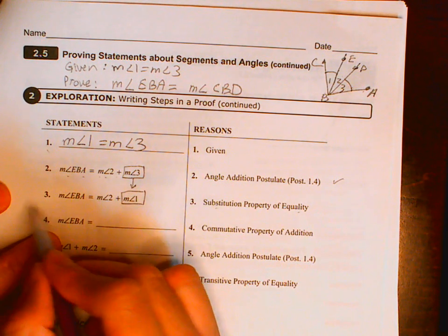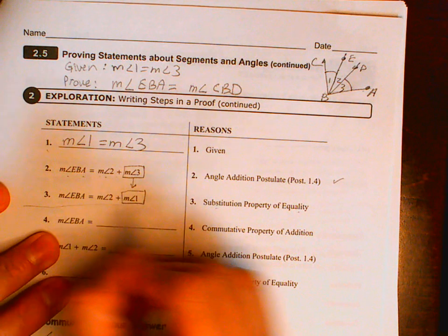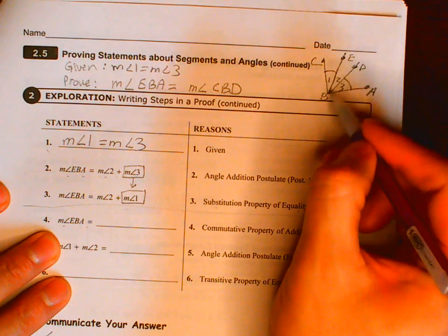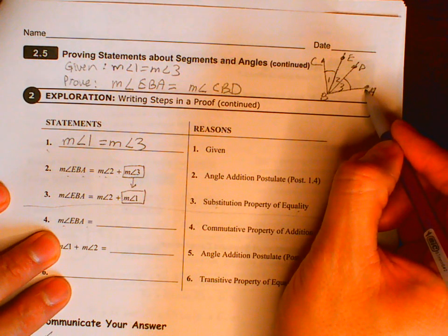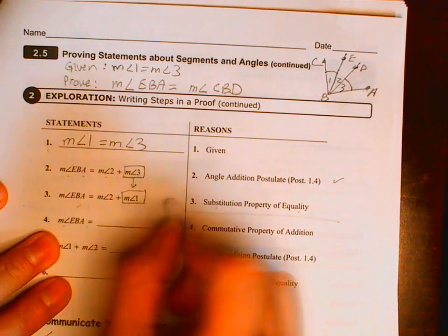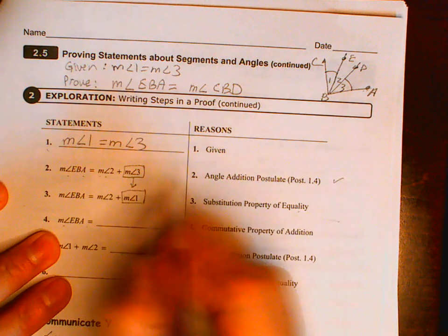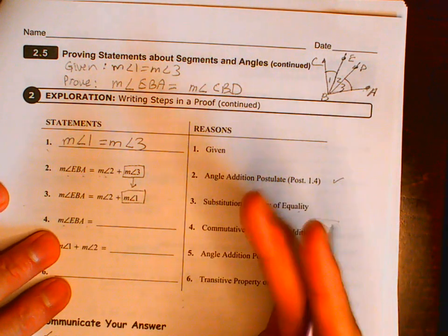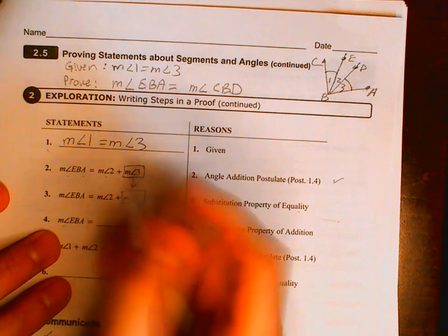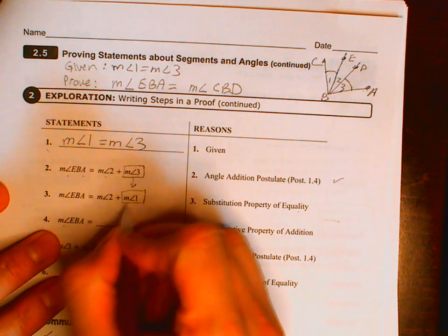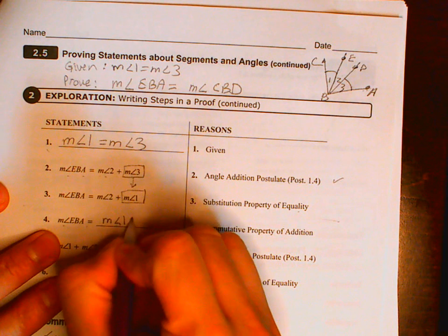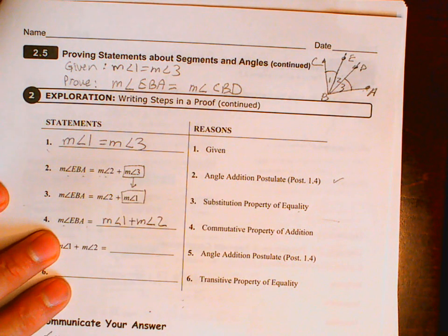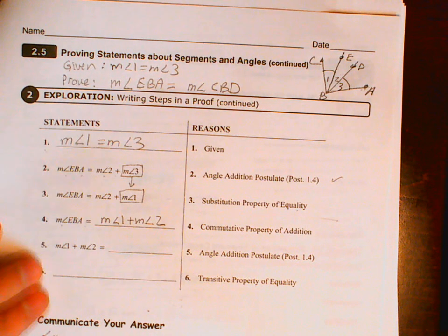Now, let's make a little parentheses there. Let's look at EBA. Actually, no, let's overstepped here. Okay, what we're going to do is we're going to flip the order of these two. Do you technically have to do it? No. But just so you can see a little better, let's just flip these two. So the measure of angle 1 plus the measure of angle 2. If I were me, I wouldn't have done it. But that's how they did it. So they flipped those two.